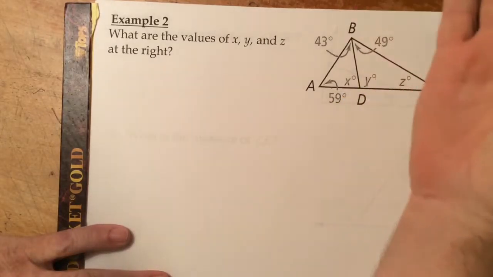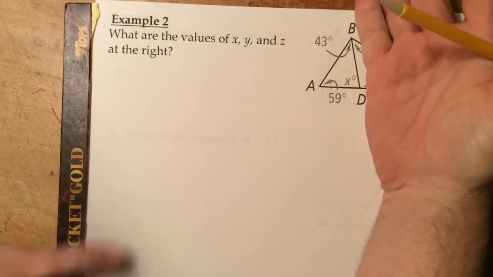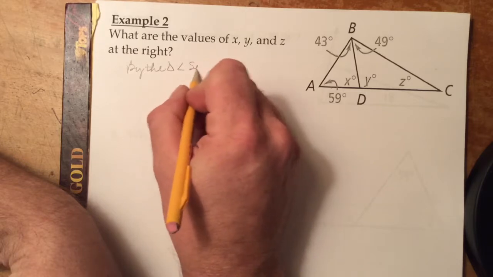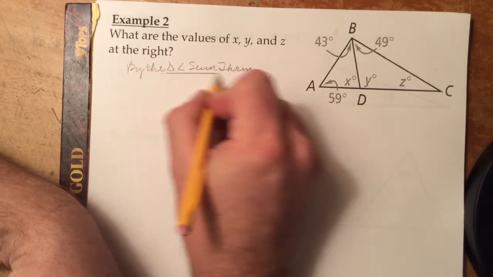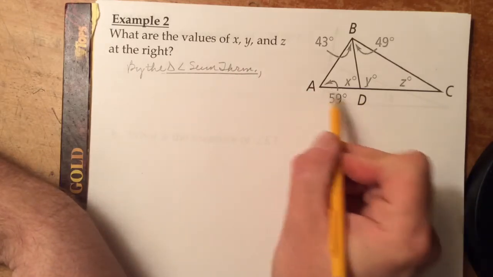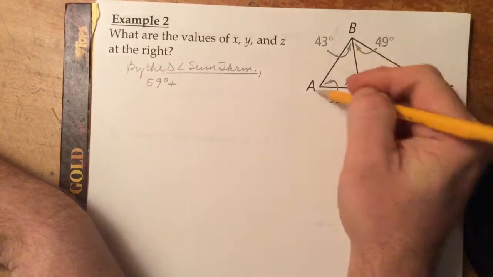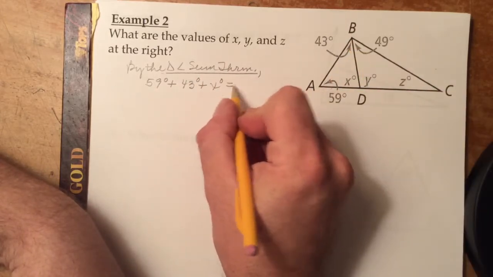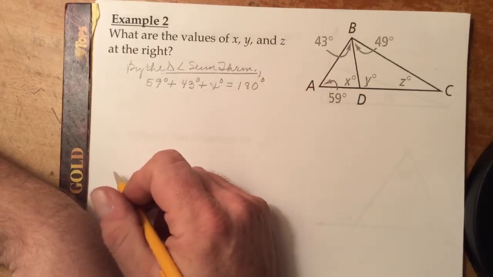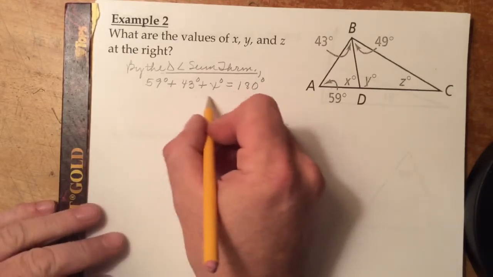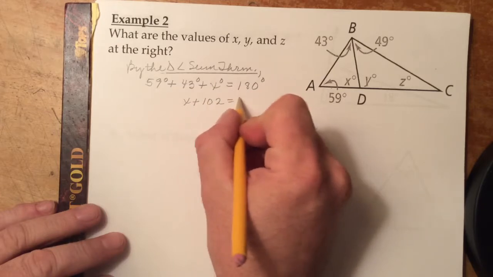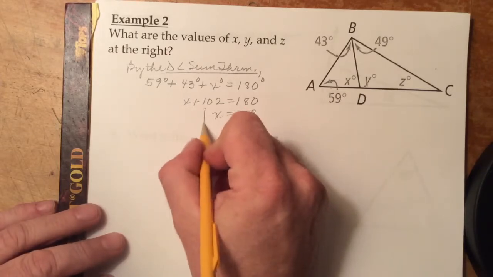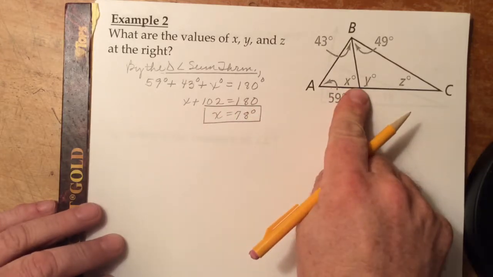I'm going to cover up this triangle BDC. Notice triangle ABD. We've got two of the three interior angles already. So by the Triangle Angle Sum Theorem, we can make the statement: the measure of angle A, or 59 degrees, plus the measure of angle ABD, or 43 degrees, plus the measure of angle ADB, or x degrees, has to equal 180 degrees by that theorem. And we solve the resulting equation. When we solve, we get x plus 102 equals 180. After adding those two, then subtracting 102 from both sides, we get x equals 78 degrees. We found the value of x, which is an angle measure, in 78 degrees.